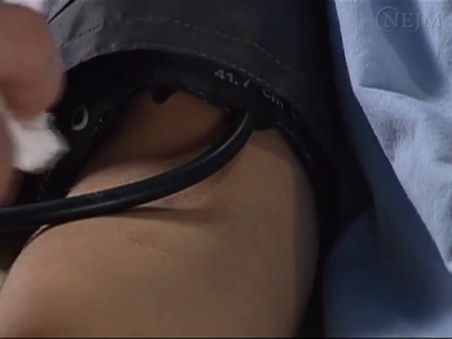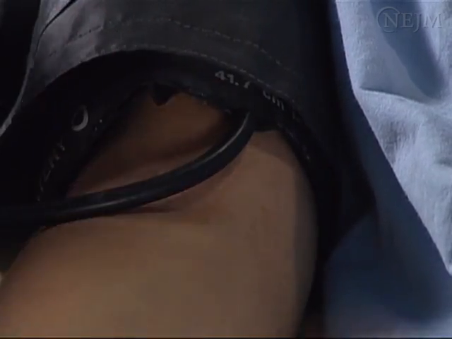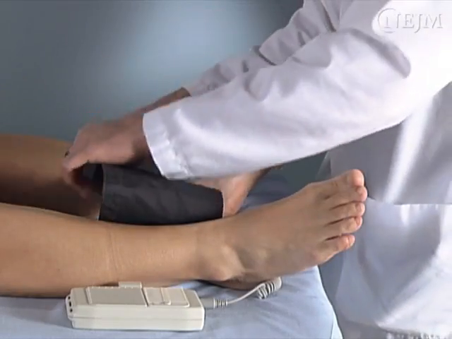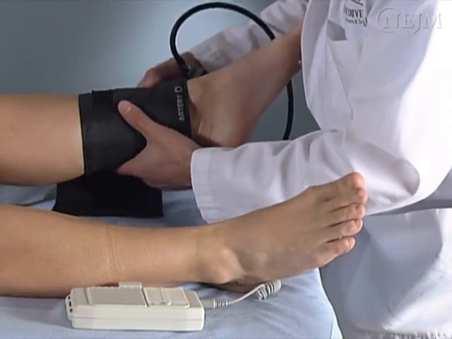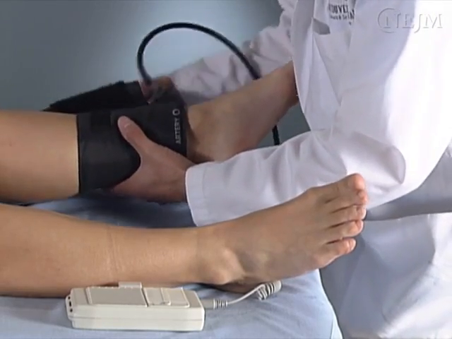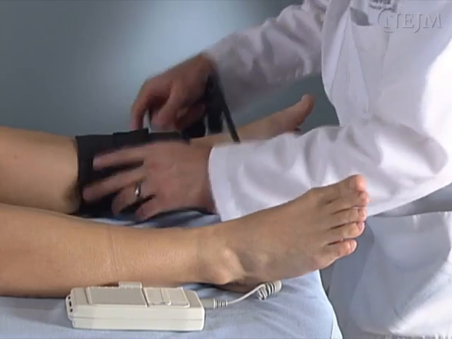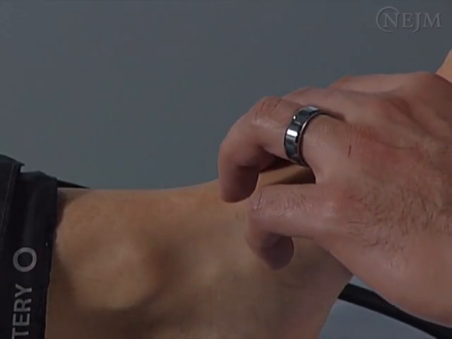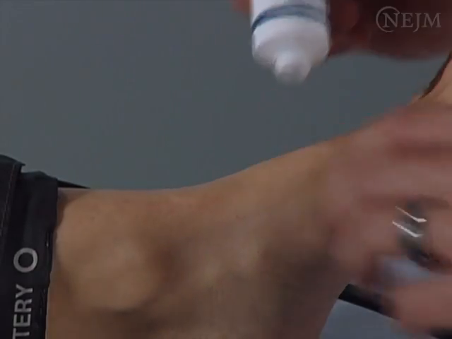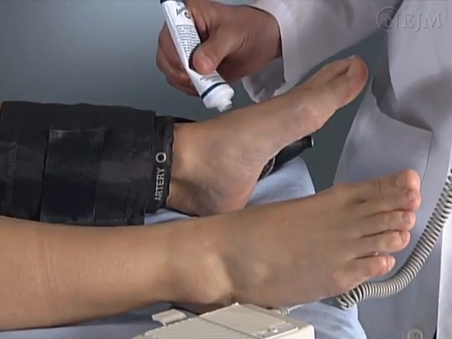Following measurement of the systolic blood pressure in the upper extremities, measure the systolic blood pressure in the lower extremities. First, place the cuff above the ankle. The dorsalis pedis artery is located initially by palpation or identified by Doppler alone if no pulse is felt.